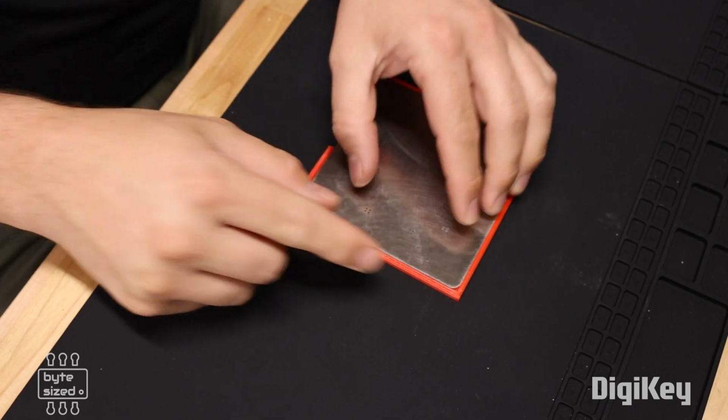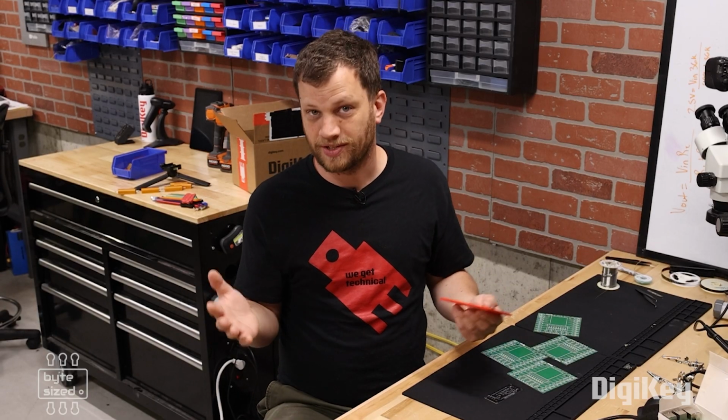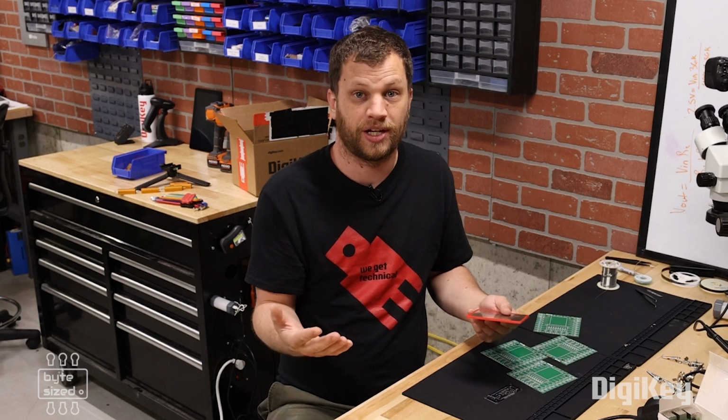I'm not sure if this is going to work. This is the first time I've done it, and of course if it doesn't work I can just go back to my old method, but I figured it was worth a shot.